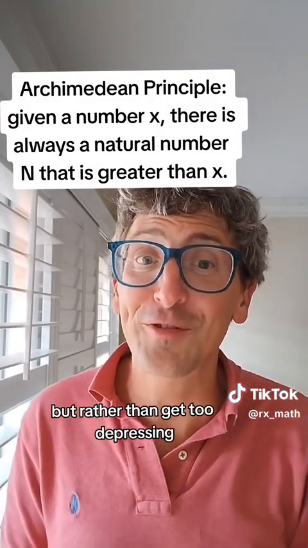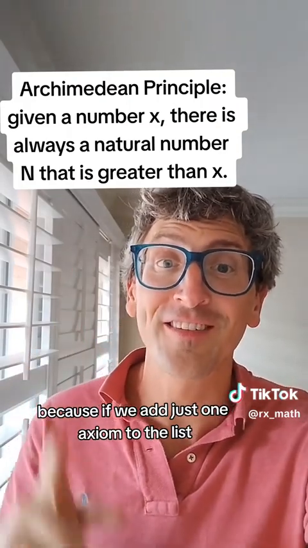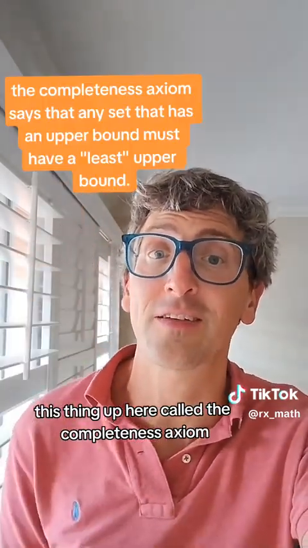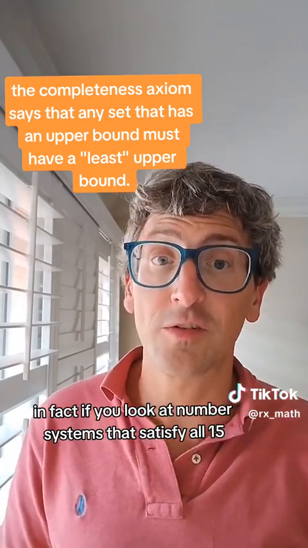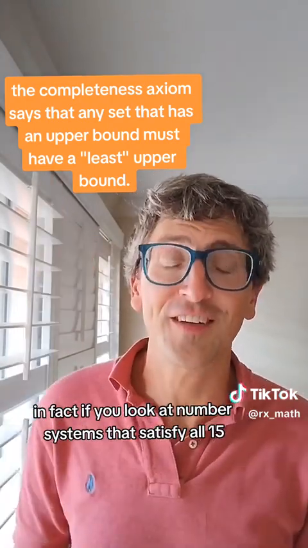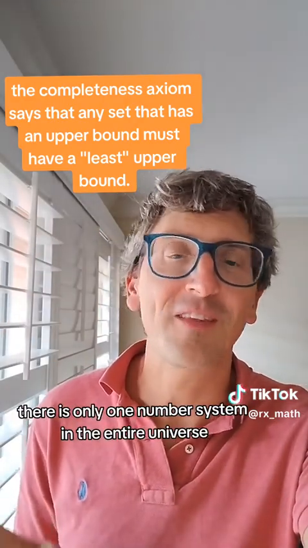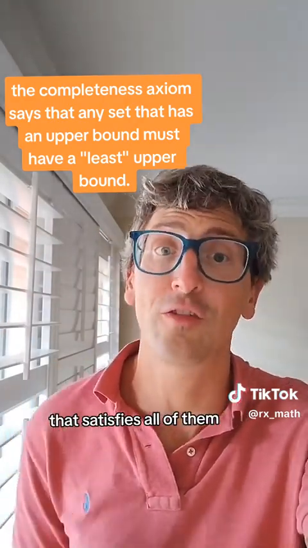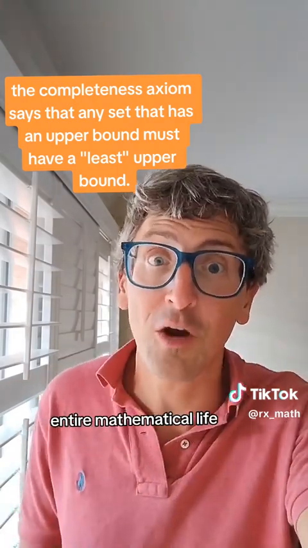But rather than get too depressing, I'm going to give you some good news, because if we add just one axiom to the list, this thing up here called the completeness axiom, then it solves all of our problems. In fact, if you look at number systems that satisfy all 15 now of the axioms, including this completeness axiom, there is only one number system in the entire universe that satisfies all of them, and it's the real numbers that you've been familiar with your entire mathematical life.